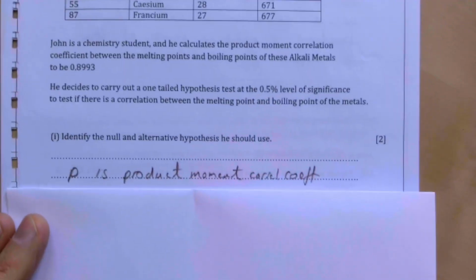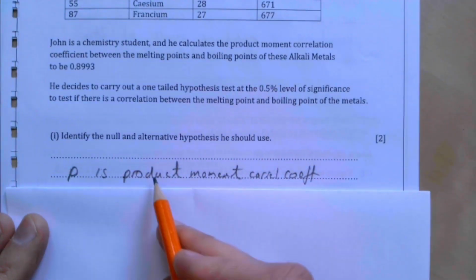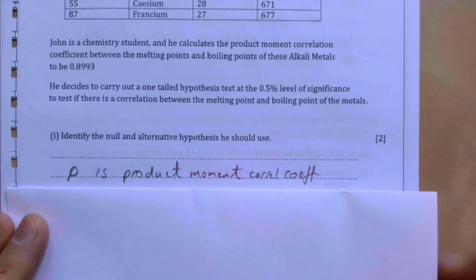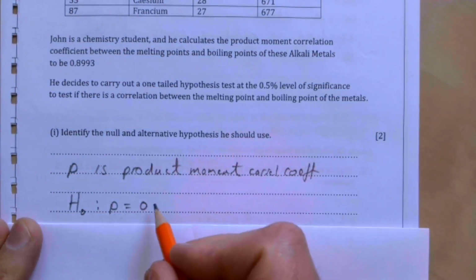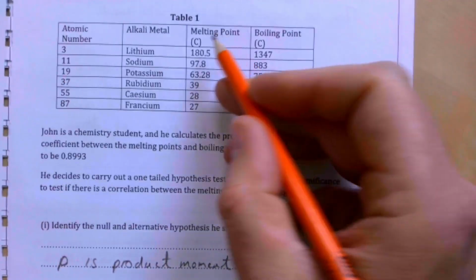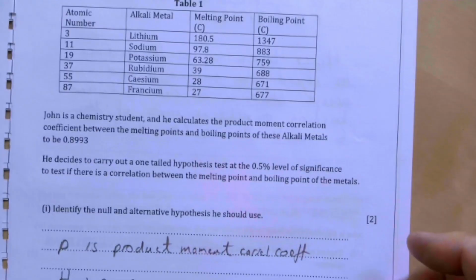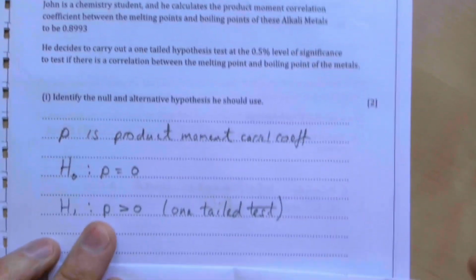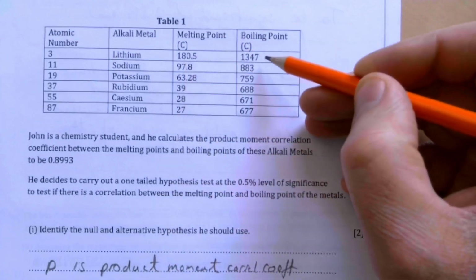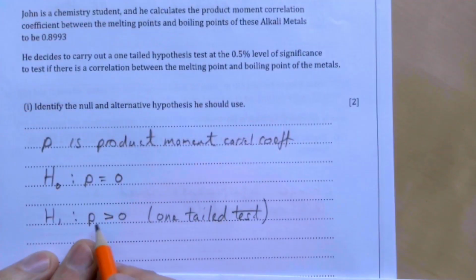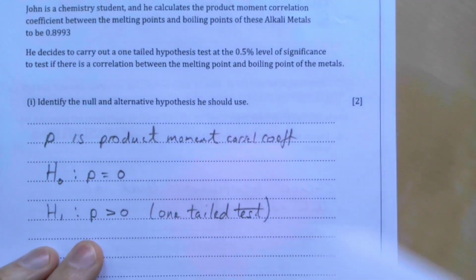So we first of all want to define this to be our product moment correlation coefficient, and then we do our H0. Our H0 is ρ equals 0, that there's no correlation between the melting point and boiling point. And then H1 is ρ is greater than 0, so as in we think there's a correlation: as the melting point gets higher, the boiling point gets higher as well. So ρ is greater than 0, and that's a one-tailed test.